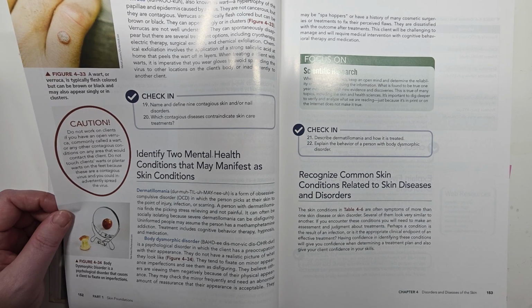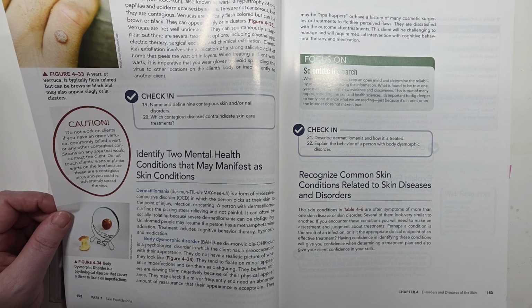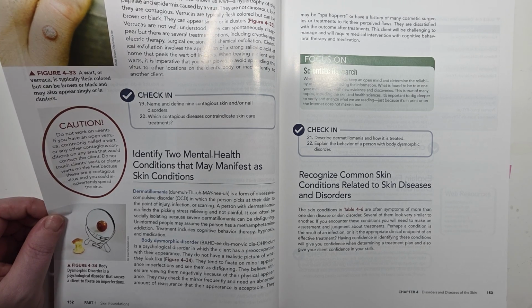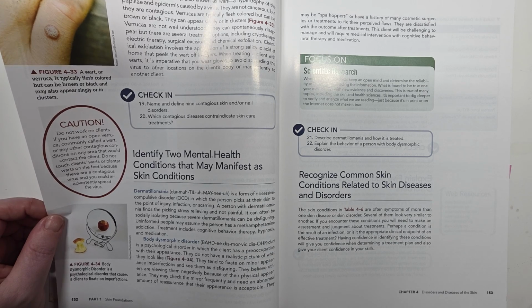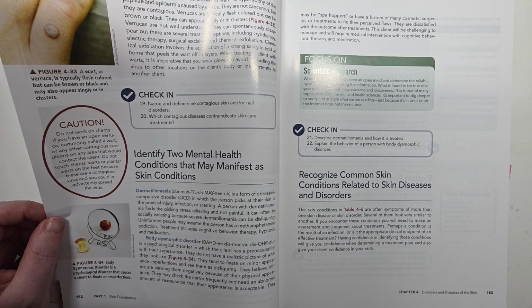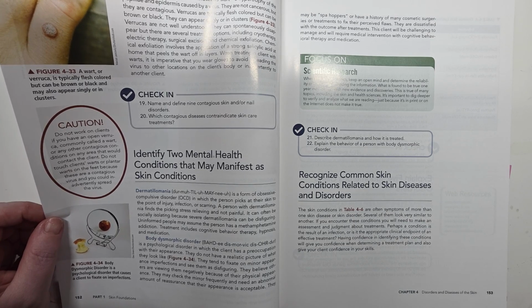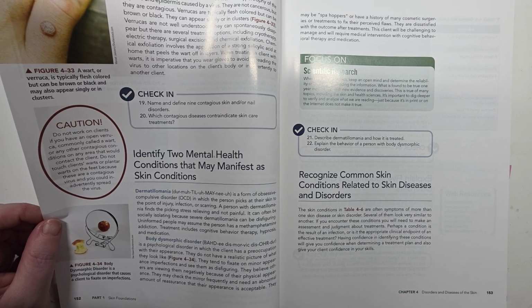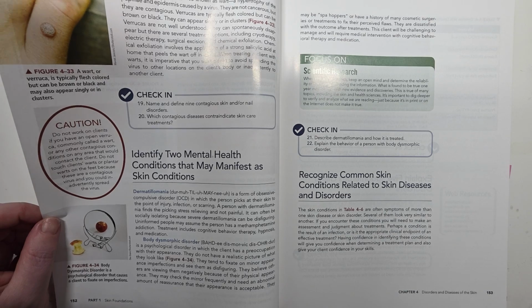Check-in. Name and define non-contagious skin and or nail disorders. Which contagious diseases contraindicate skincare treatments? Caution. Do not work on clients if they have an open verruca, commonly called a wart, or any other contagious condition on any area that would contact the client. Do not touch clients' warts or plantar warts on the feet because these are contagious viruses and you could inadvertently spread the virus.